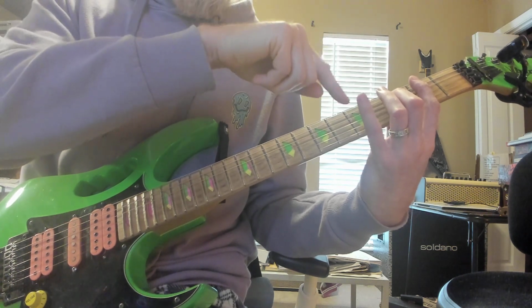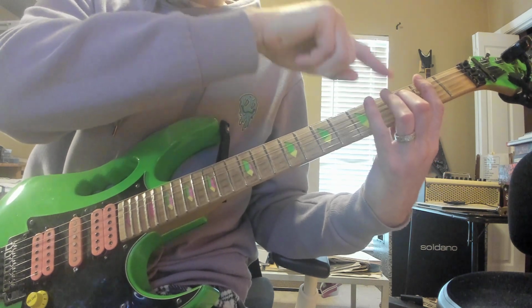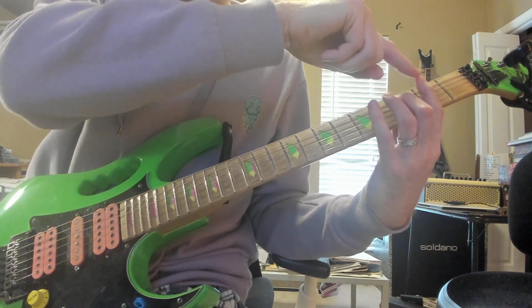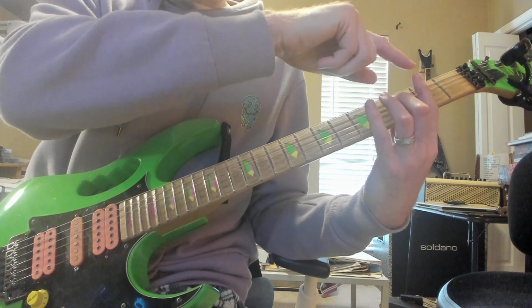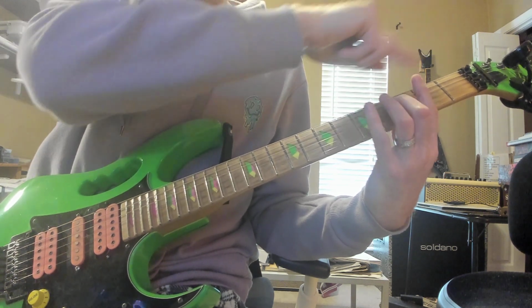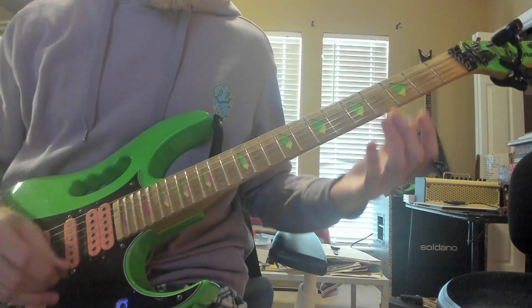If we start on our pinky finger and go backwards, we're going to end up on our middle finger. If we start on our middle finger and go backwards, we're going to end on our root note on our index finger. That's what I'm talking about. We'll go root note to root note. And if we start on our index finger and we go backwards, our last root note will be on the pinky.